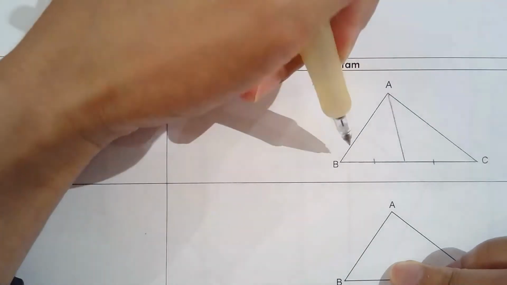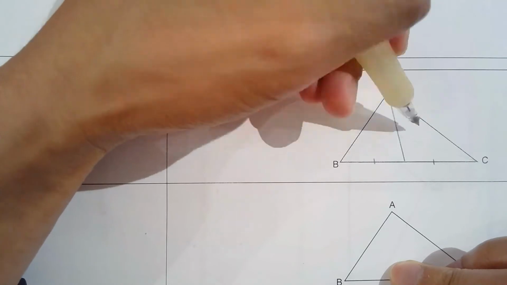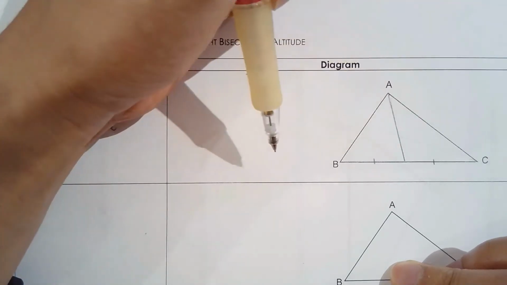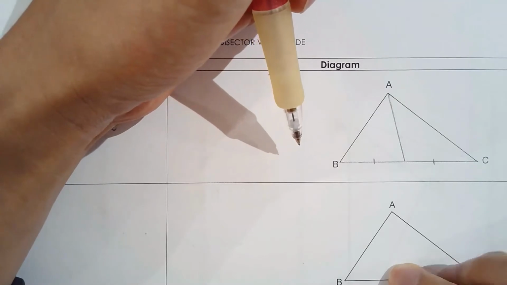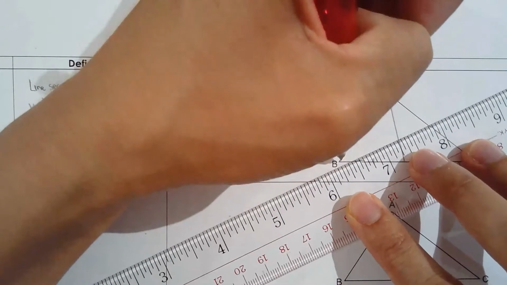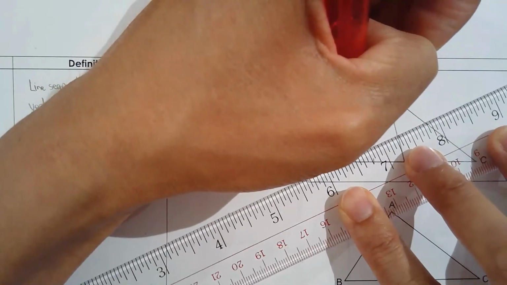So hopefully you can pause the video and try to draw the median from vertex B and the median from vertex C. So you can unpause, and hopefully our medians look the same.